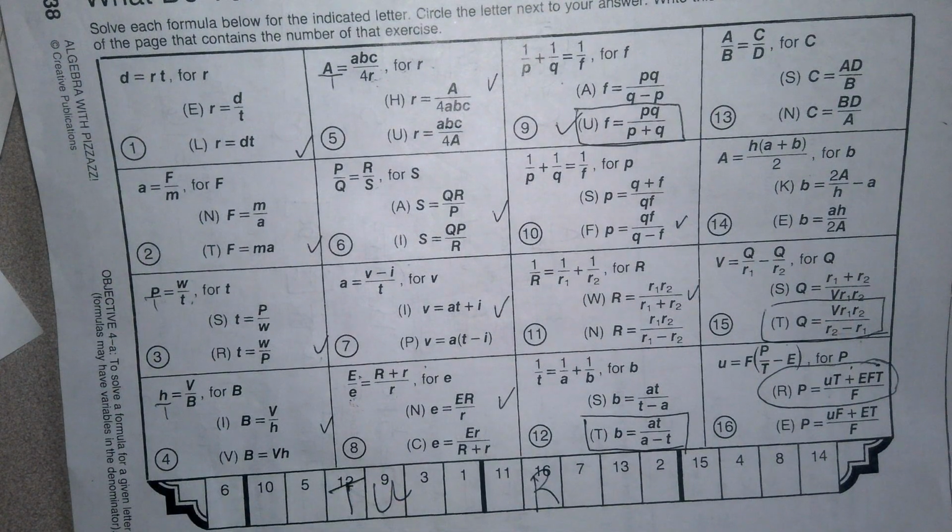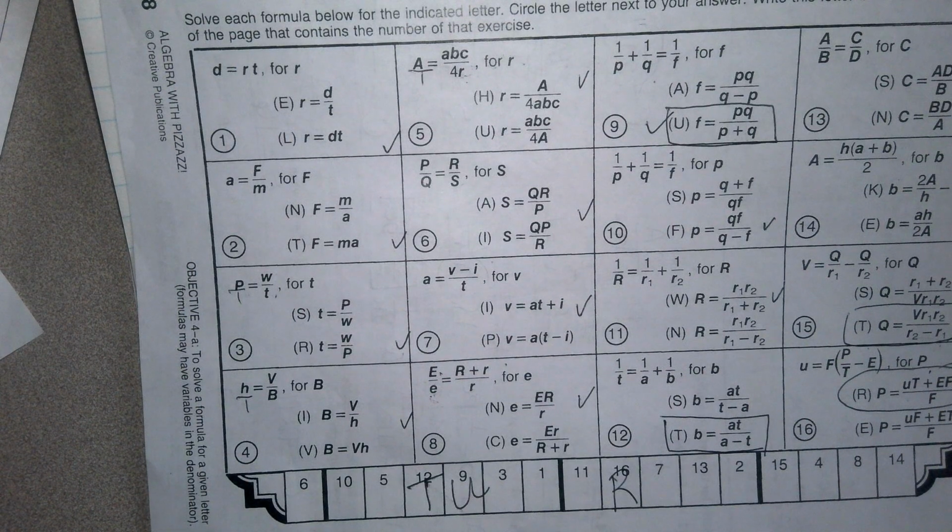Okay, those are not easy. Let me see what time it is. It's 11:13. What time did we get out of here? 11:13. Stop it. Is it 11? Really? That took forever.